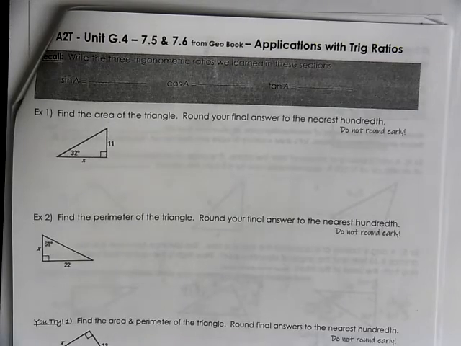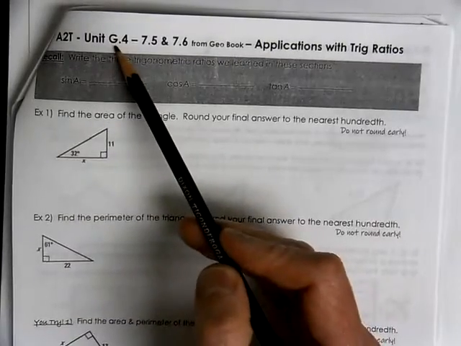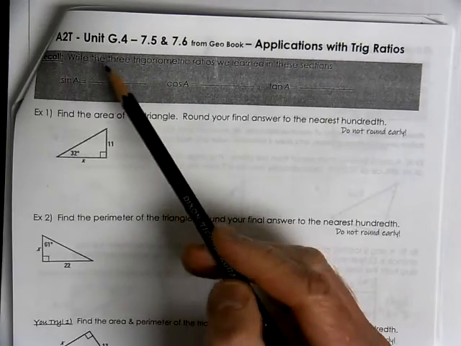This is Algebra 2 with Trig, working with Unit G, which is a geometry unit. This is day number 4.